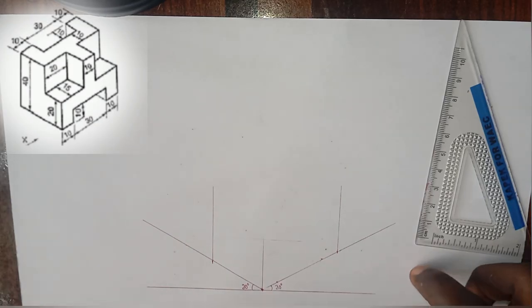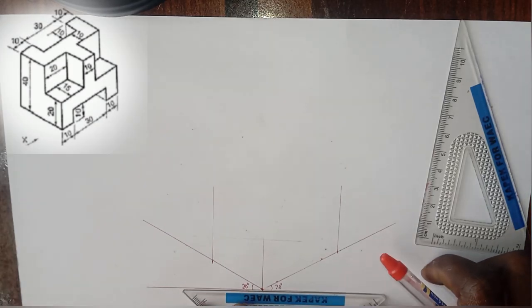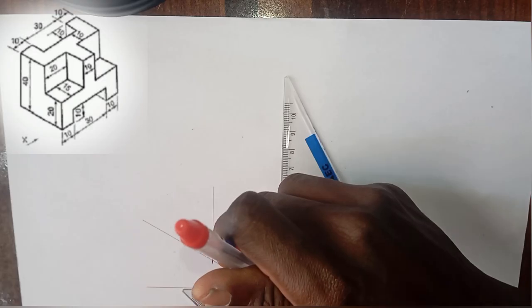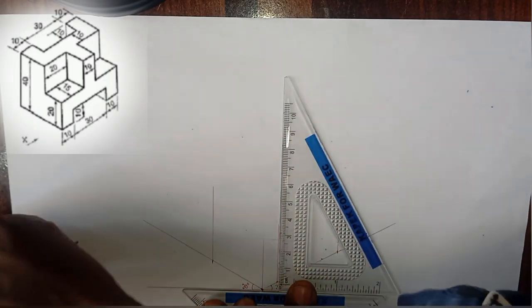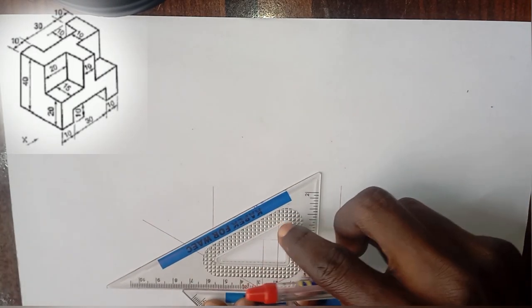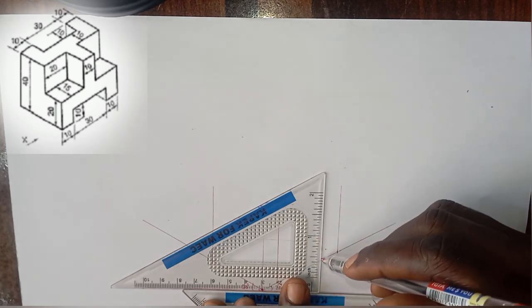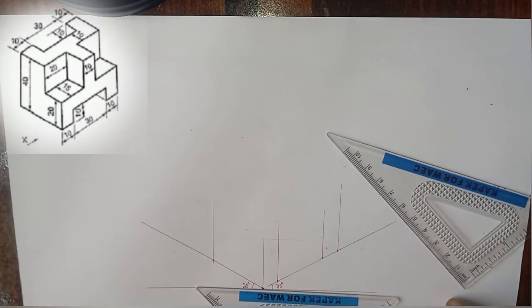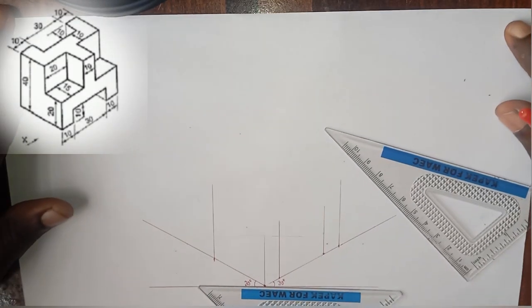We project upwards, same way. Just align this one, keep it in alignment with the baseline, then slide this 90 degree on it, slide, project upward. This is my faint line, so it can be drawn in any length.